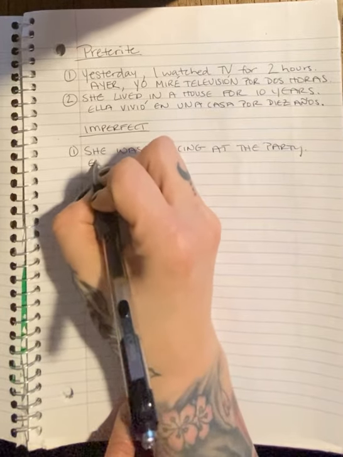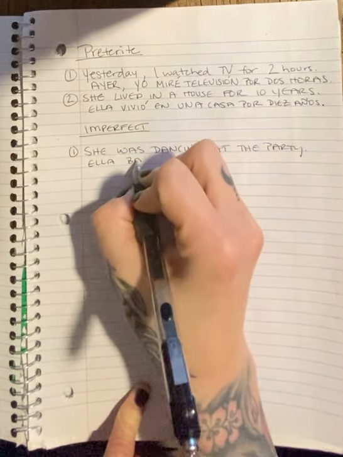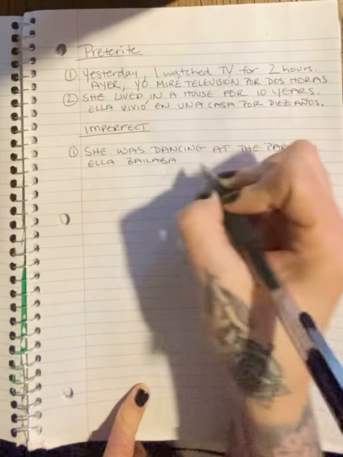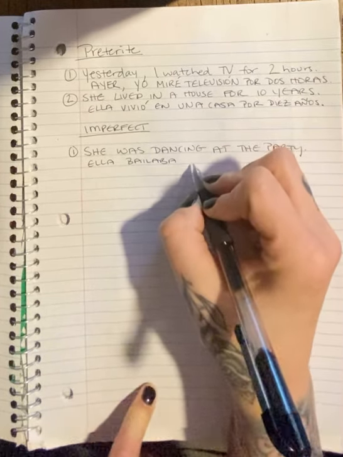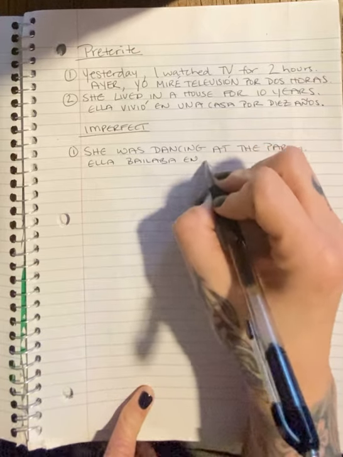So that would be ella bailaba. At the party, we could say a la fiesta or en la fiesta.